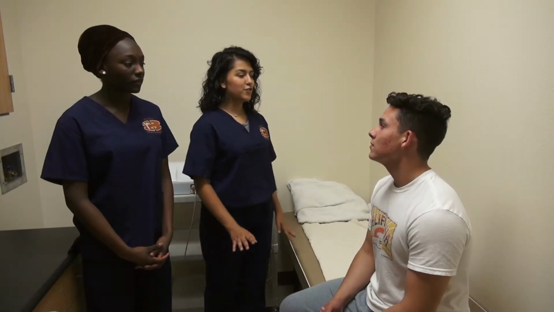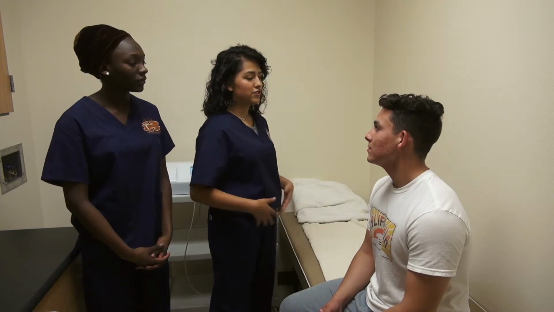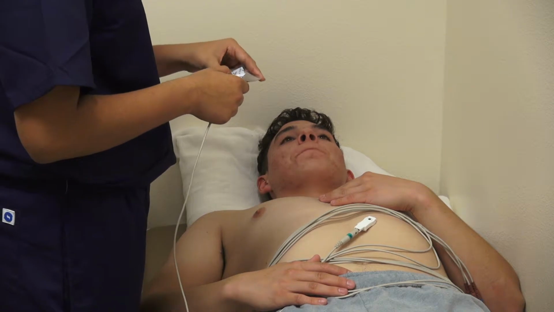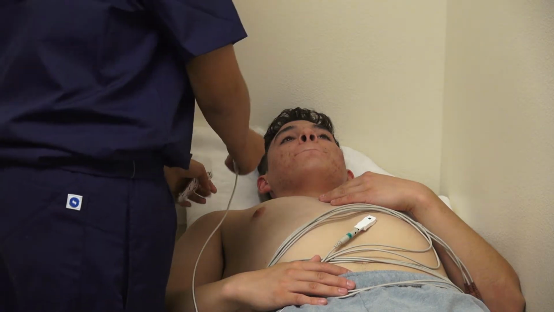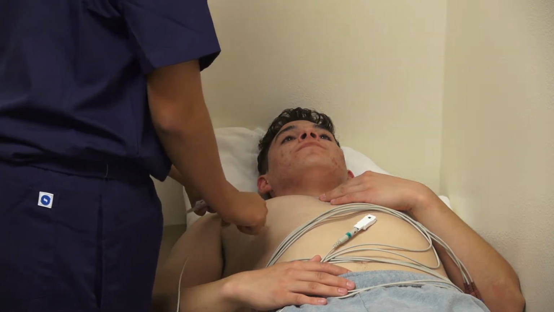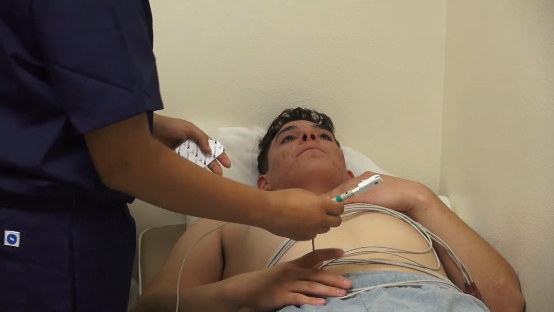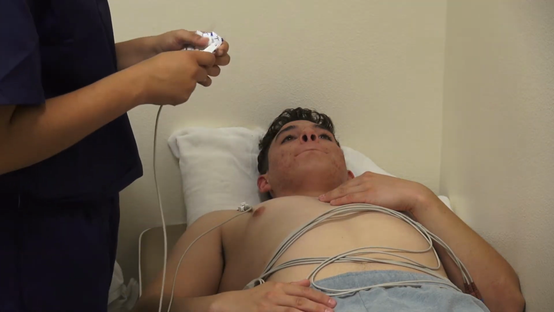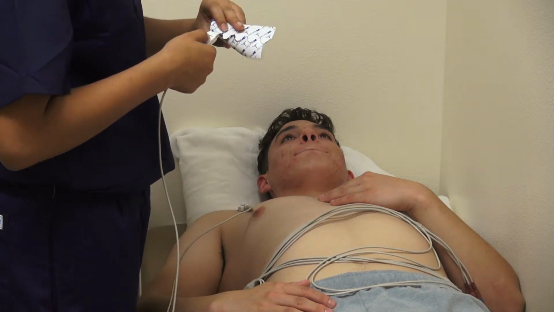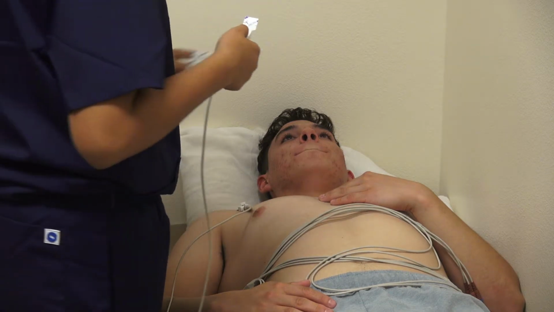Right. Okay, now if you don't mind, we're going to have you lay down, and you can either take off your shirt or you can lift it up. Right now, you'll have to place the limb lead, and the first one is the white lead, and you'll place that in the right shoulder area. The next limb lead is the green lead, and you'll place that in the right lower abdominal area.